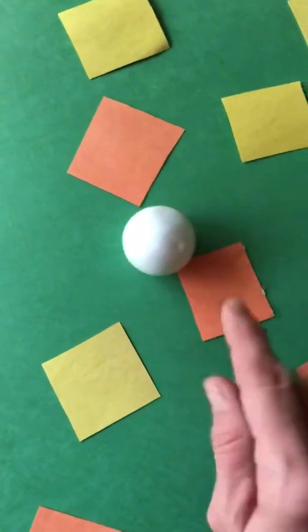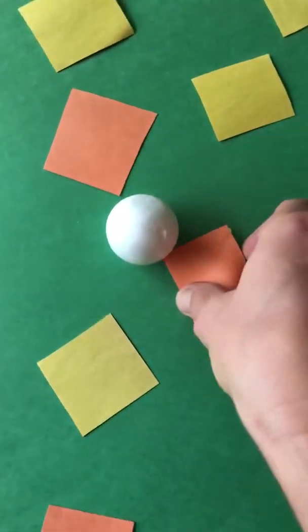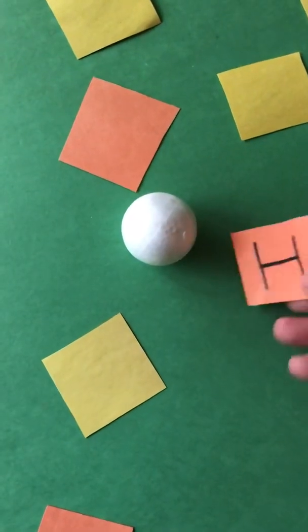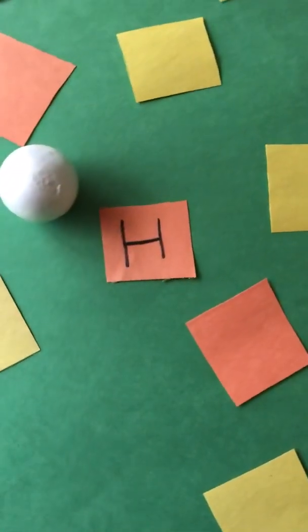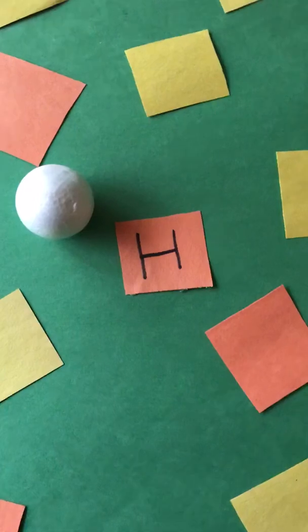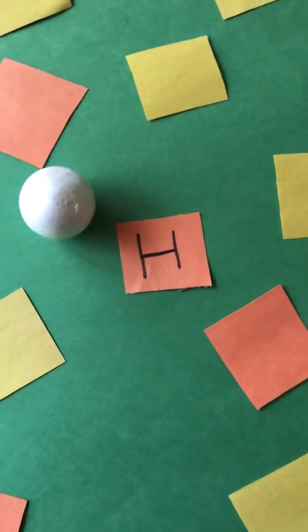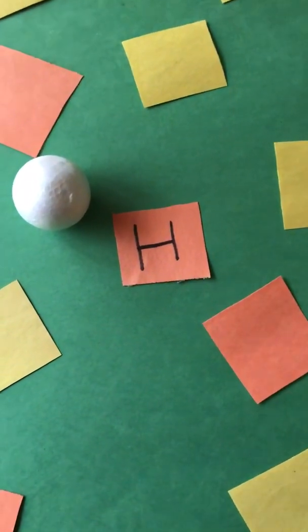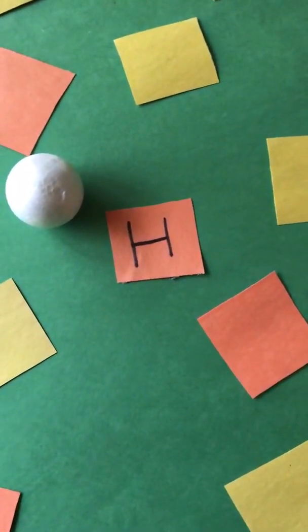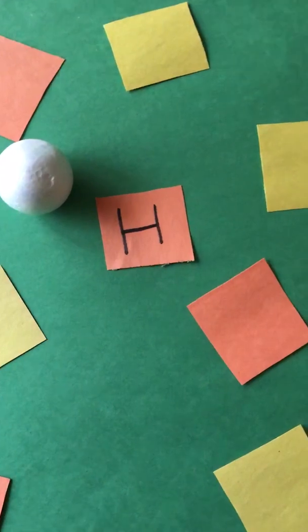It's the closest to that one, so I'm going to turn this one over and see what letter we have. Oh, the letter H. While Miss C is thinking of a word that starts with the letter H, maybe you could be thinking of a word too. H. House.